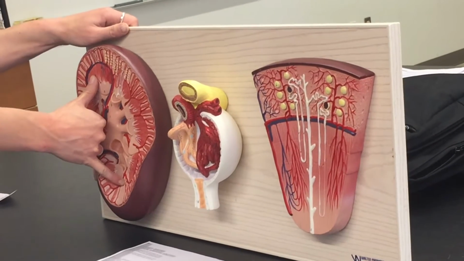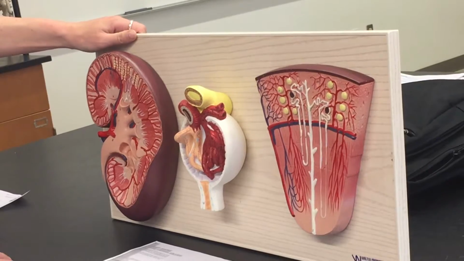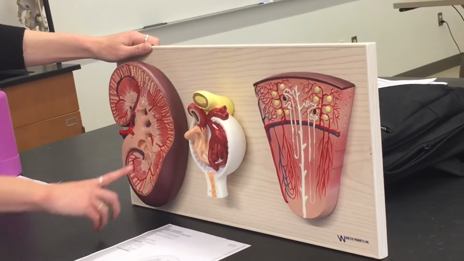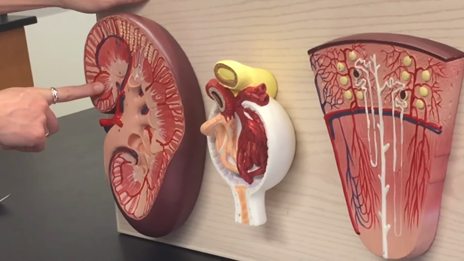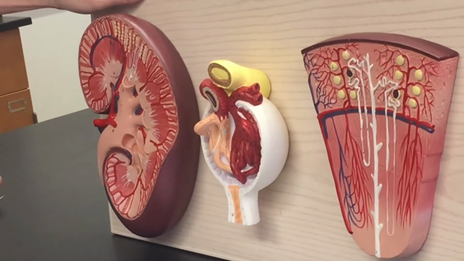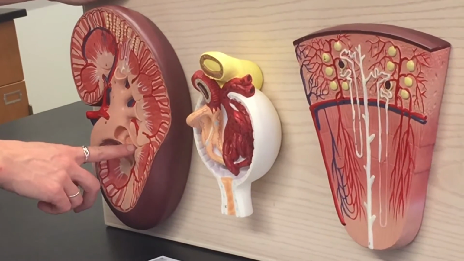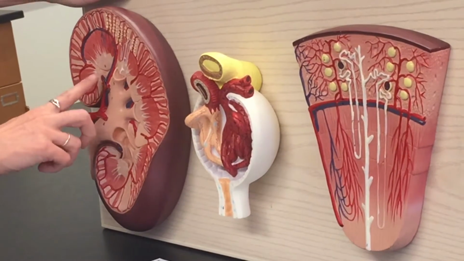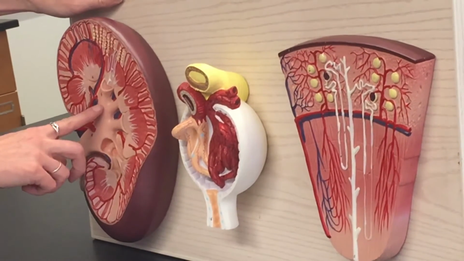And again, the medulla is just a region, and this region just happens to have a bunch of stuff in it. One of the things it has in it are these dark-shaped pyramids. Each of these pyramids drains into a little tube, and each tube that drains a pyramid is called a minor calyx. When two minor calyces join together, they form a major calyx.